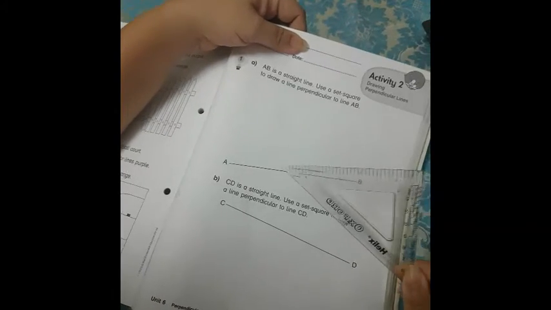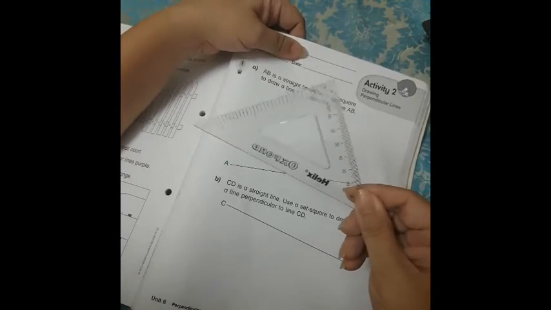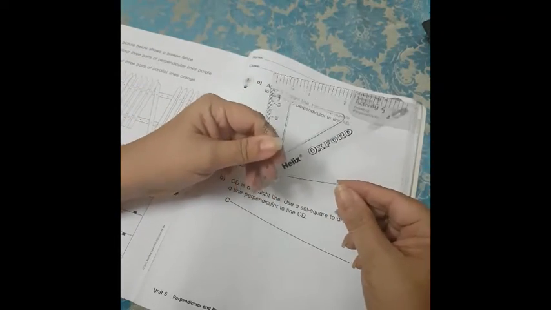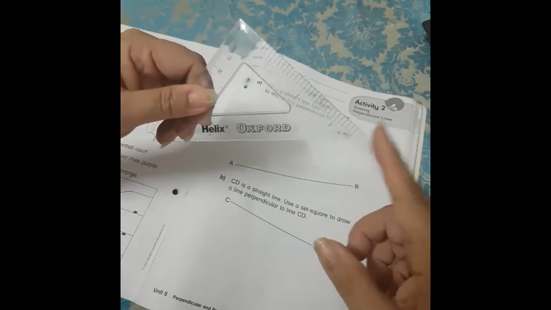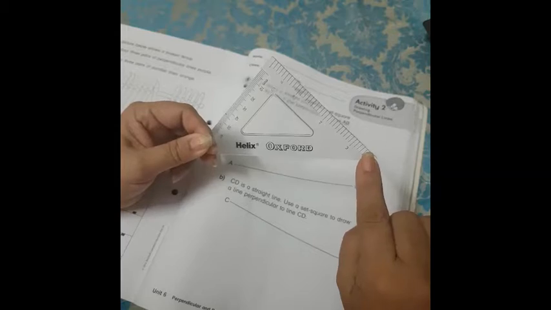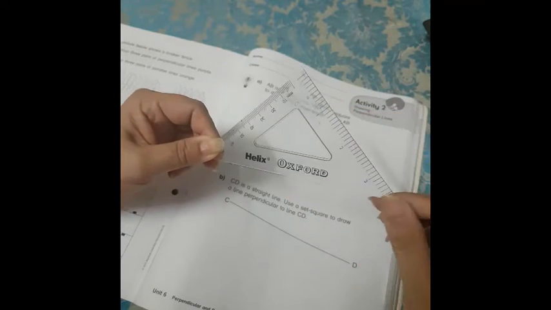Remember, a line perpendicular to another line should be at 90 degrees. Now, this is a set square. Now, in a set square, where is the 90-degree angle? Is it this one? This side? There are 3 angles in this because this is like a triangle. So, is this 90 degrees? No, because you can see this one is going in. It's an acute angle.